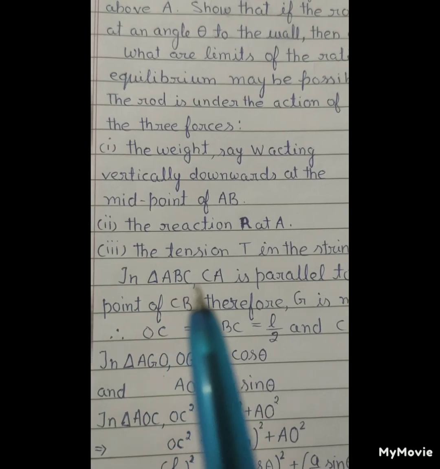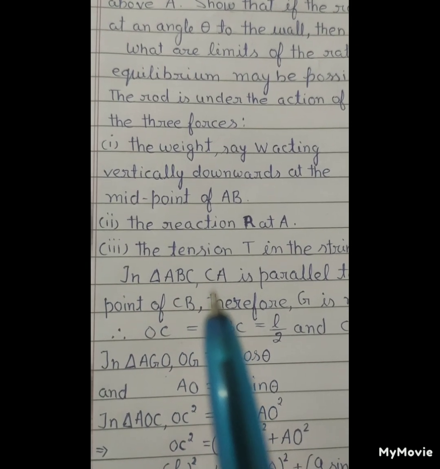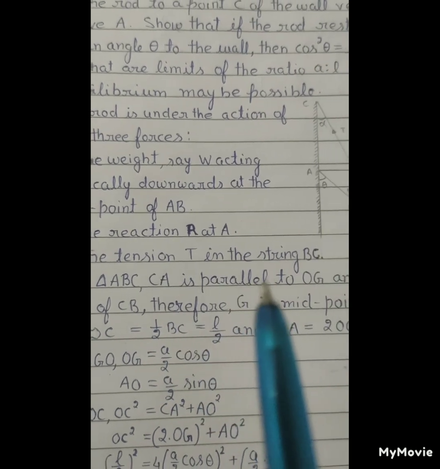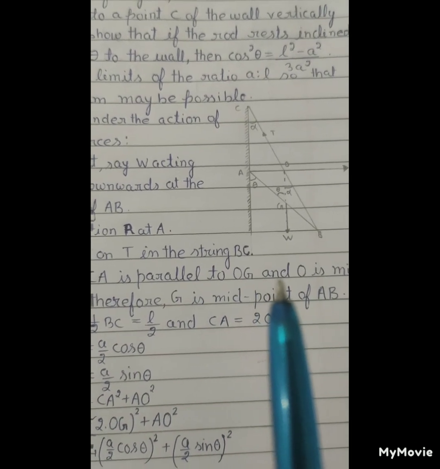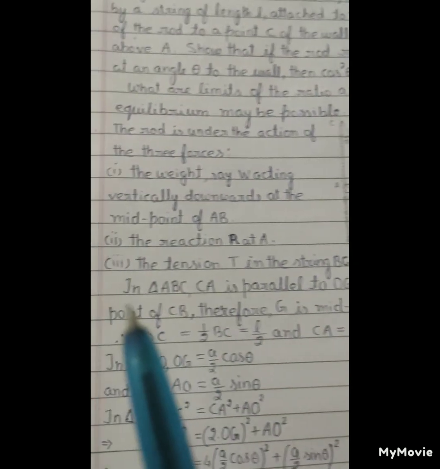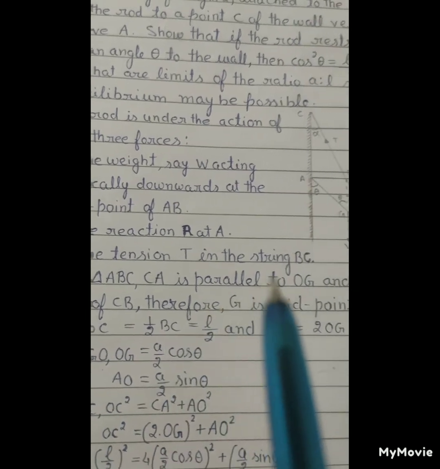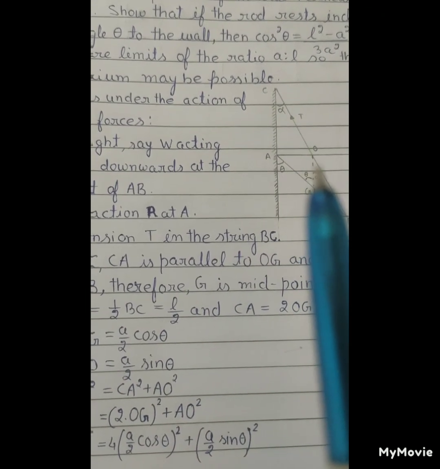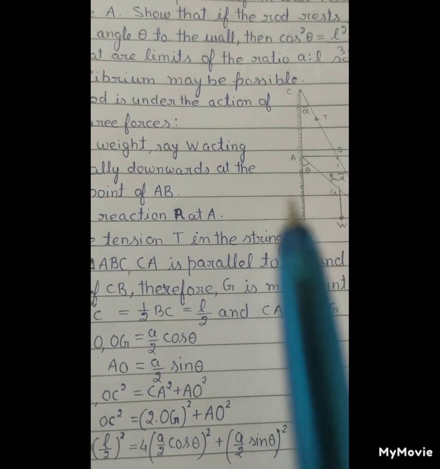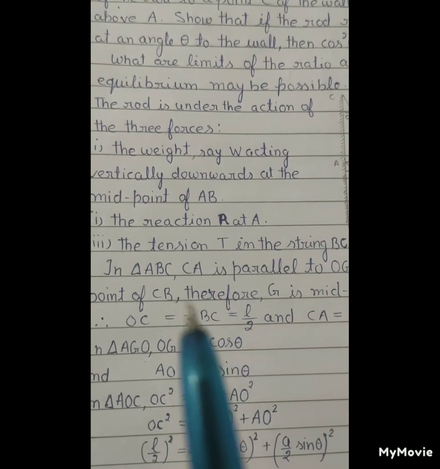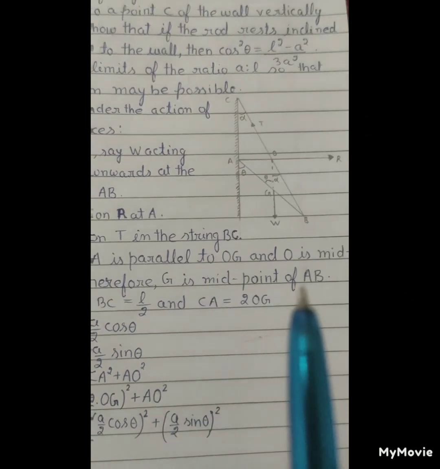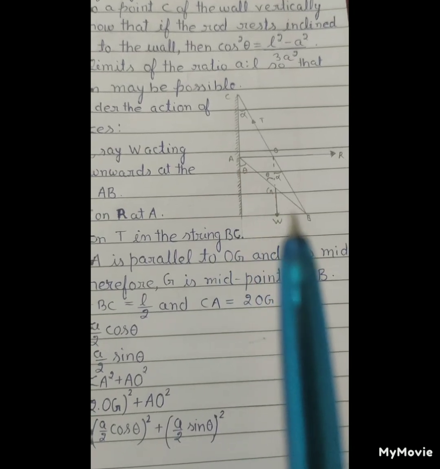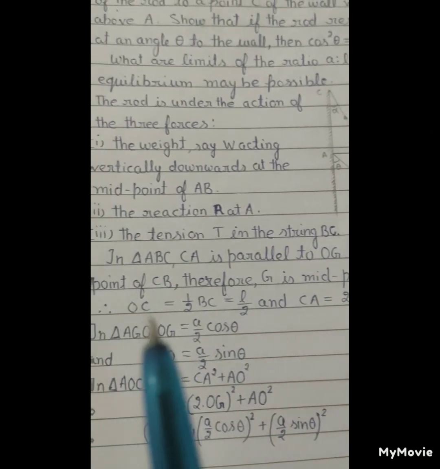In triangle ABC, CA is parallel to OG and O is the midpoint of CB. Therefore, G is the midpoint of AB.